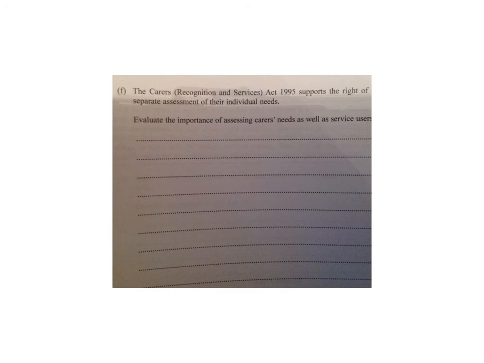On the flip side of that, on the opposite, if you don't assess the carer's needs as well, then you are putting the service user at risk of harm, and that could be physical, emotional, could be abuse, because the carer is starting to feel stressed, they're feeling isolated, they're not feeling very worthwhile, and therefore that can damage their self-esteem, their self-concept, their self-worth. So you need to link those points and you need to give a balanced argument.